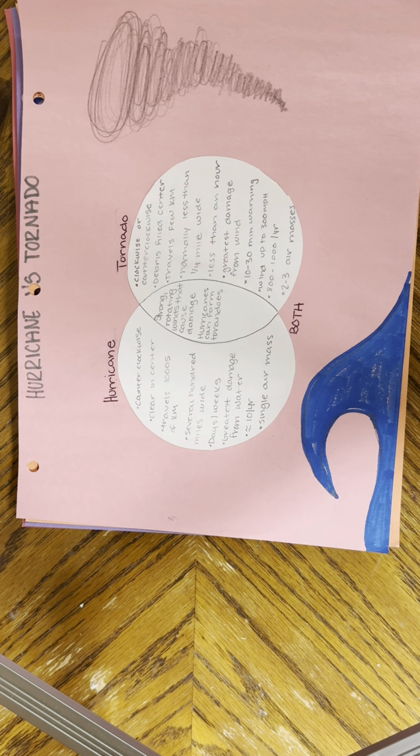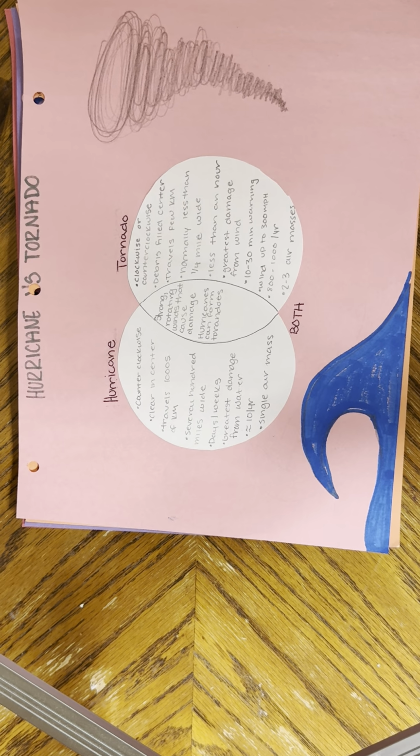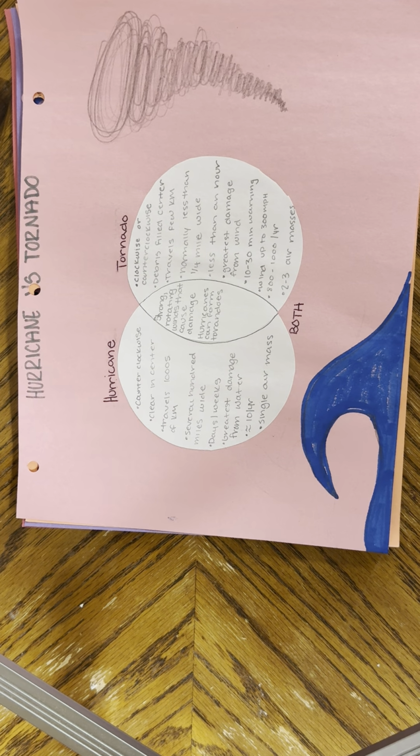And then for tornado, I have clockwise or counterclockwise rotation, and it has a debris-filled center. It travels only a few kilometers. It's normally less than 1/4 of a mile wide. It is less than an hour. It can be minutes to an hour. The greatest damage is from the wind. They give a 10 to 30 minute warning, and they have winds up to 300 miles per hour, and there's 800 to 1,000 per year, and it has 2 to 3 air masses.